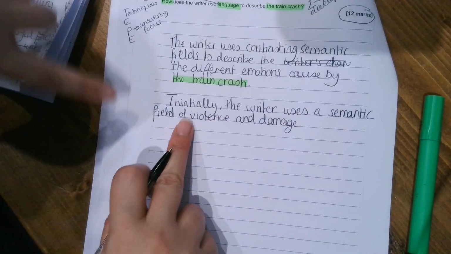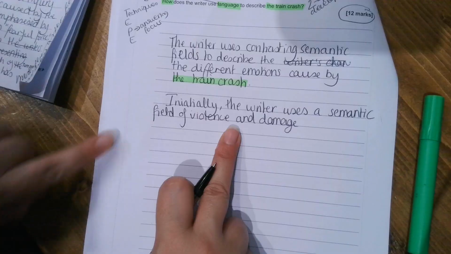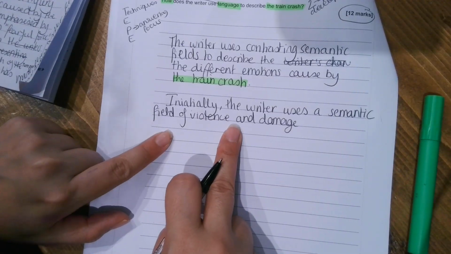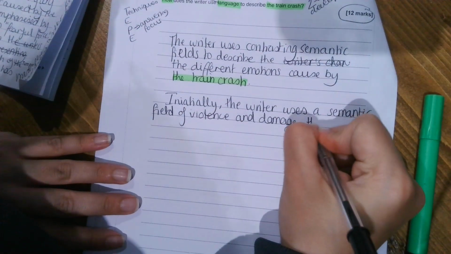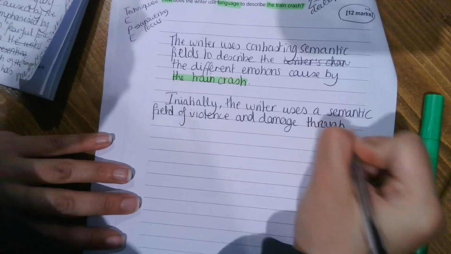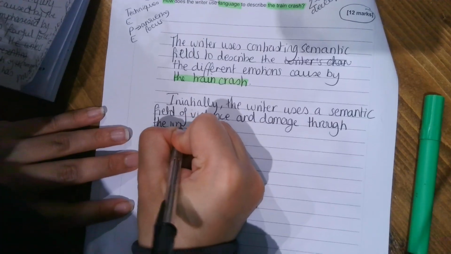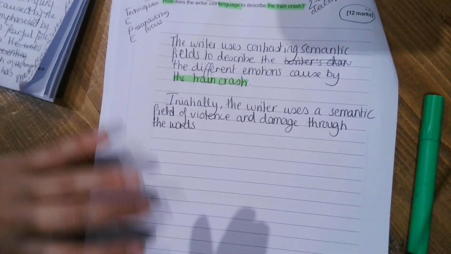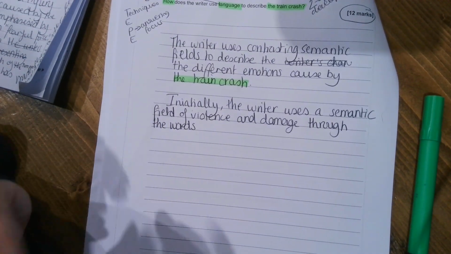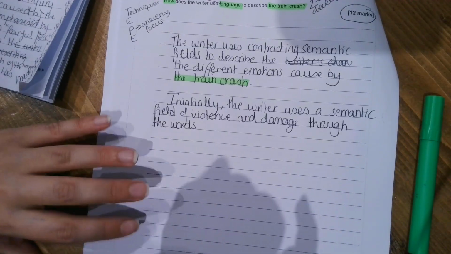So that's my technique. Semantic field of violence and damage. Through the words. So when you do a semantic field, you want to quote those words through the words. Now, when you're doing a semantic field, always try to quote at least 3 words.